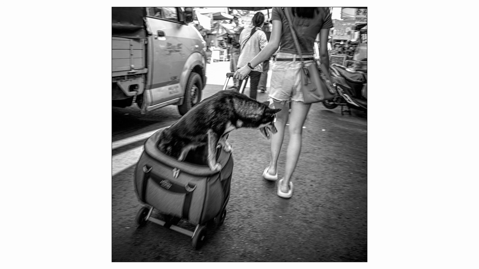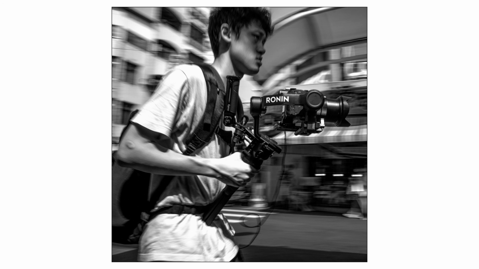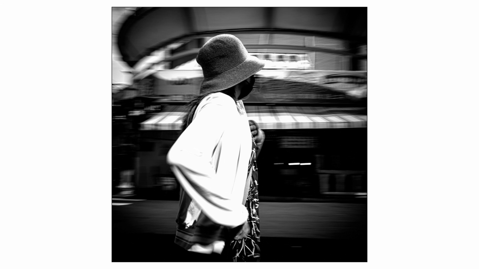You may have heard the phrase that it's a dog's life. Well, here's the proof. This one I'm going to sell to DJI, because obviously it proves that their gimbals work. This next one is one of my favorite ones.